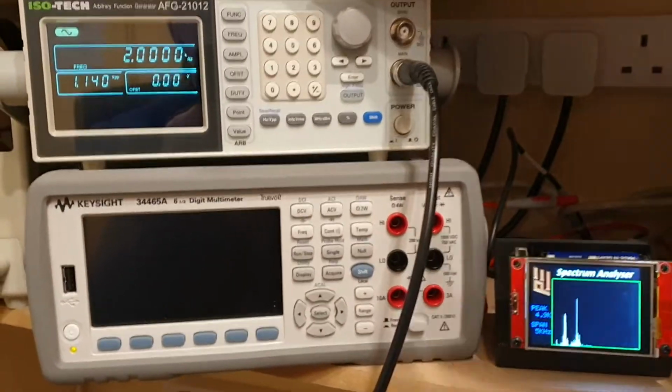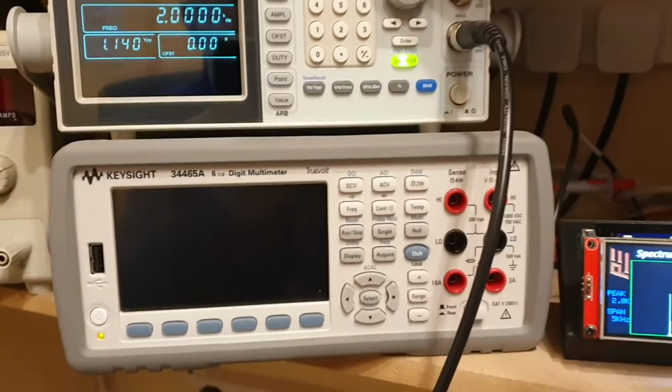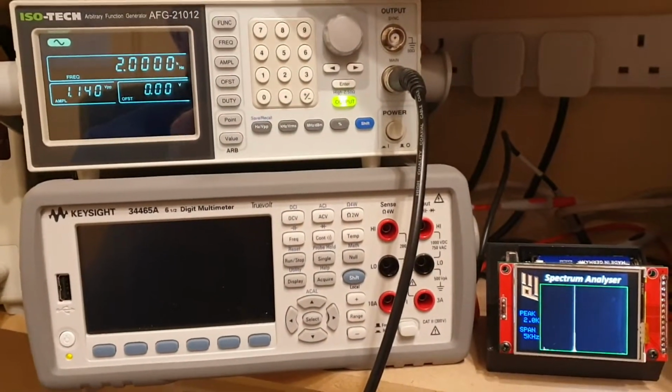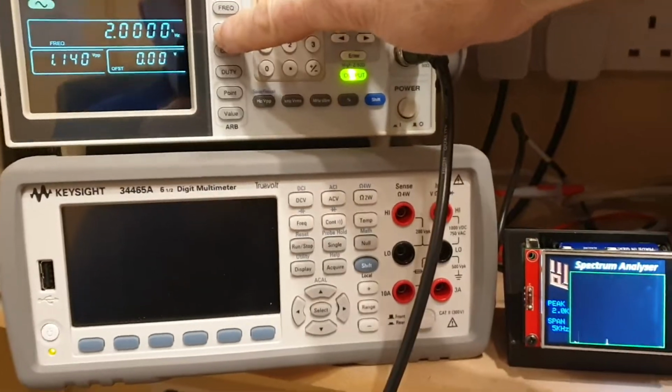Let's give it an actual proper tone from an audio function generator. So that's a sine wave, and let's just drop the amplitude a little bit.